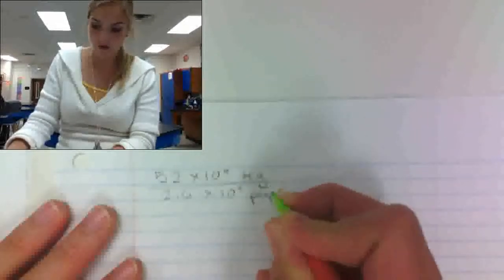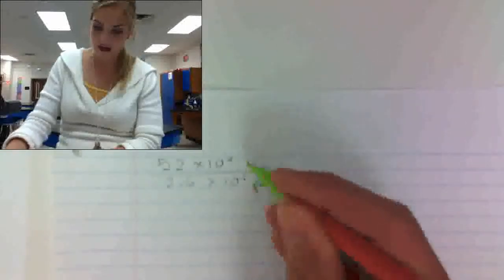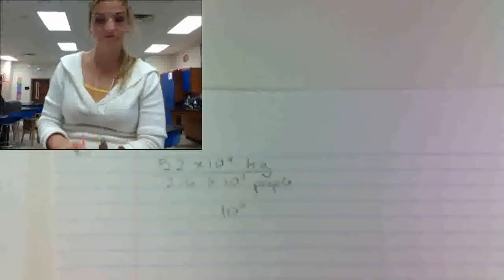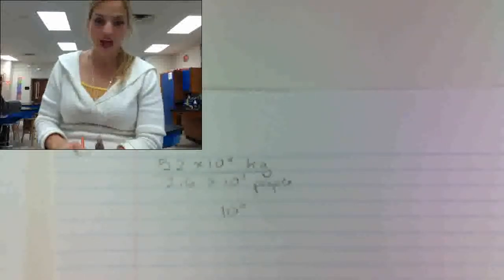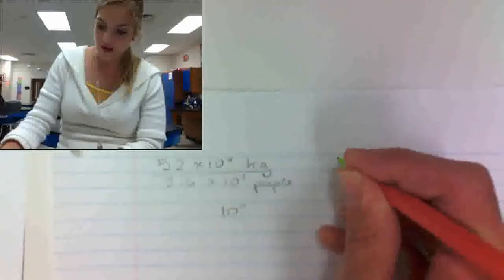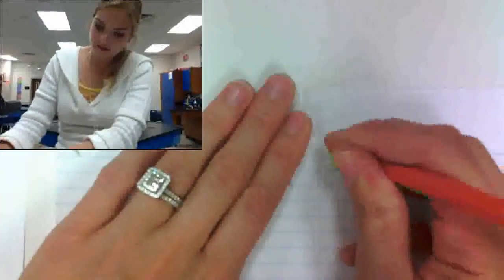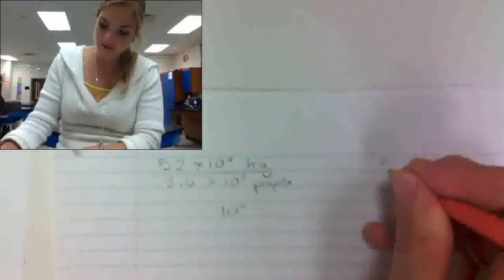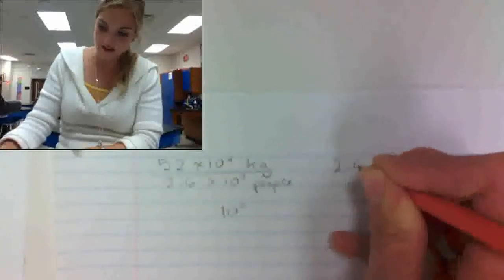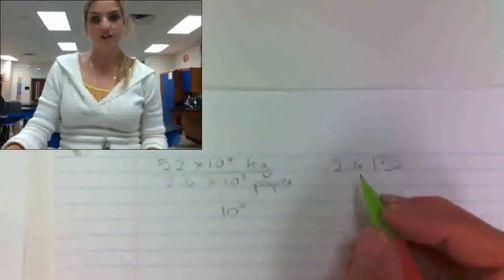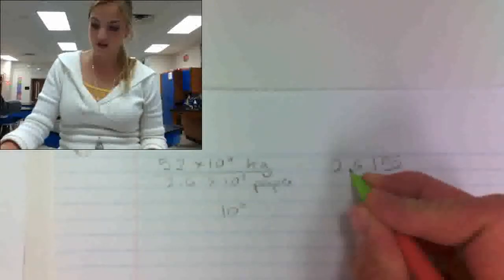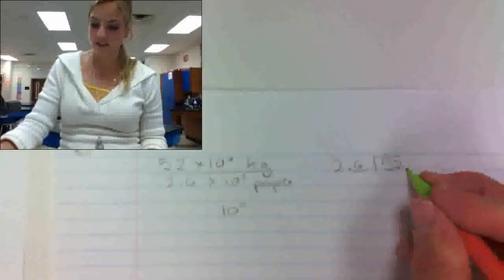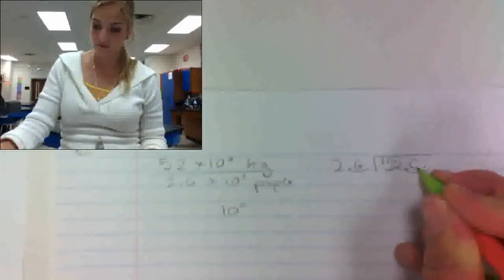Meat per people. All I'm going to need to do now is subtract my exponents, 0 minus 9, and get 10 to the 0. And then remember I like to have this party to the side. So let me move that over. 52 divided by 2.6. Remember, I can't really have a decimal on the outside of this little division bar, so I'm going to move that over one space, and then I'm going to move this decimal over one space.